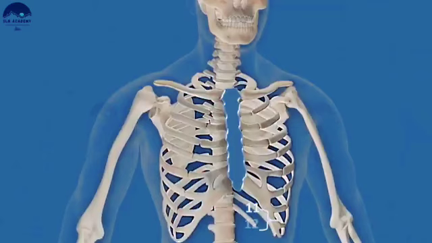The last two pairs, 11th and 12th rib pairs, are attached only to the vertebrae, and they do not connect to the sternum or the cartilage of the sternum. So, they are called floating ribs. These ribs are relatively small and delicate.